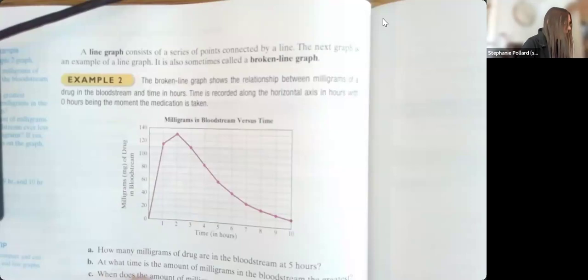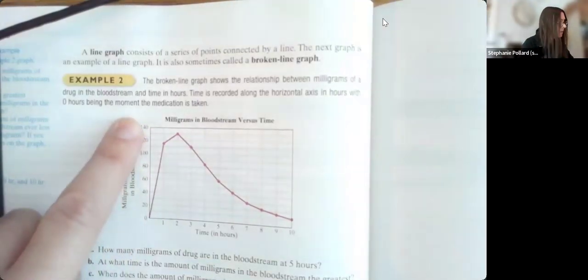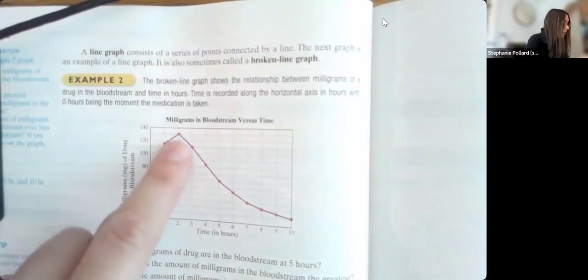At what time is the amount of milligrams in the blood the greatest? So greatest in this case would be the most, right? Obviously. So here our values go upward on the axis. So where is it the tallest? Well, it's the tallest right here, right? And that occurs at the 2-hour mark if I scroll down.